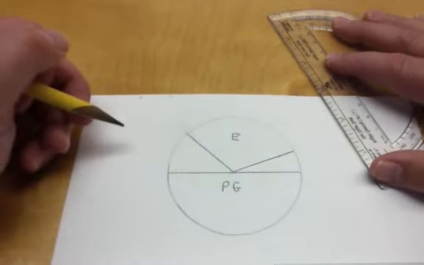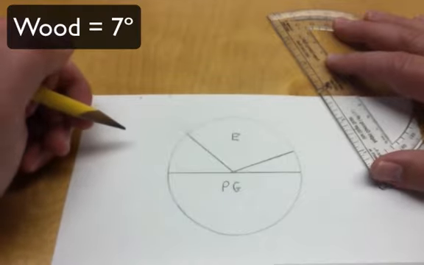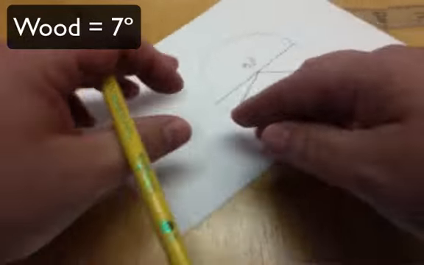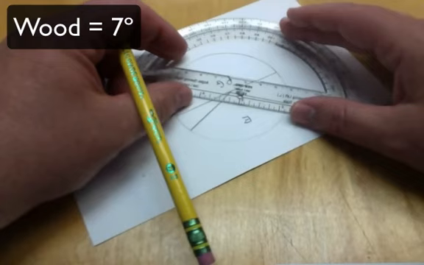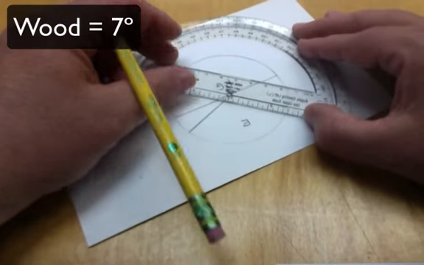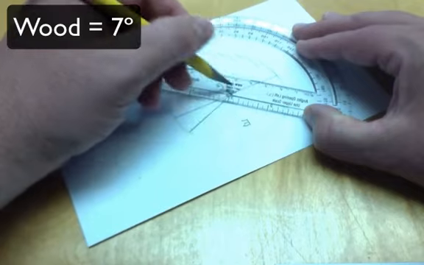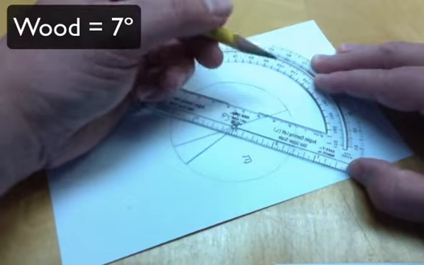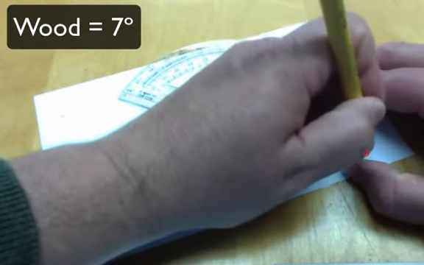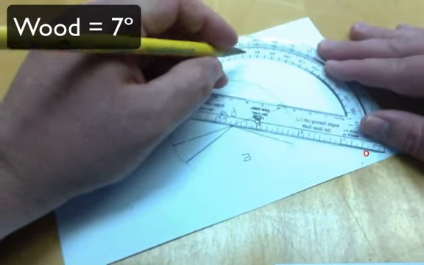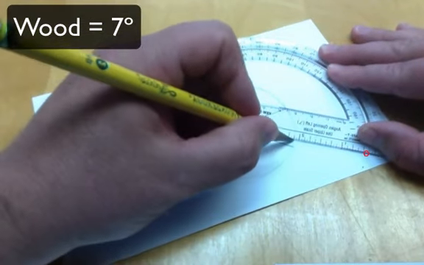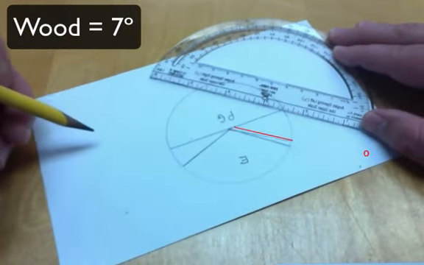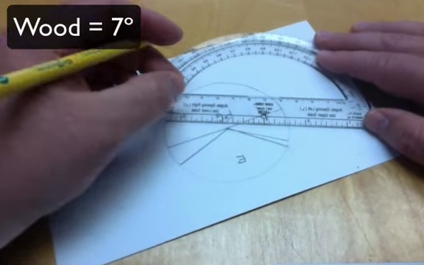Next, we're going to take a look at wood, which was 7 degrees. So from that new radius I just drew, I'm going to shift my paper around here so I can get a better attack at that. I'm only doing 7 degrees, so I line up the line on the protractor with the radius I just drew. I'm looking for 7 degrees, which is kind of tiny, but I'm going to put a little mark out there on the outside. Use the straight edge to draw my line. That's my new radius. Kind of tiny, as you can see.